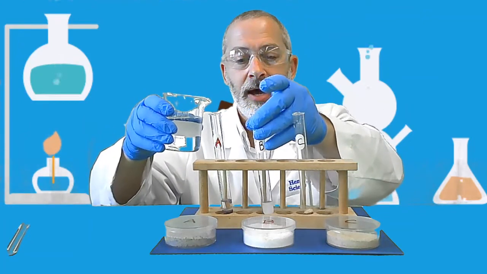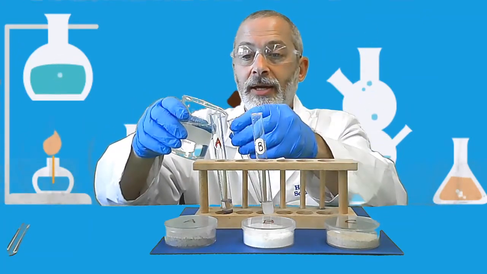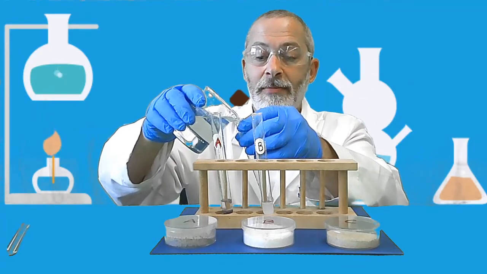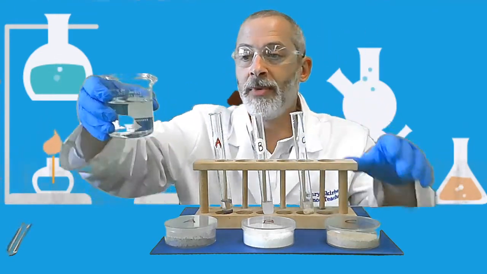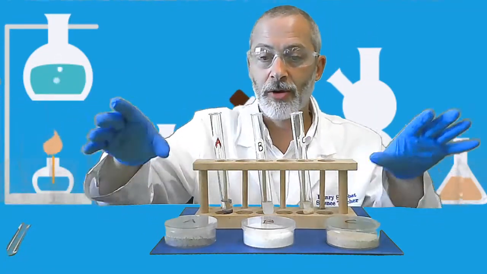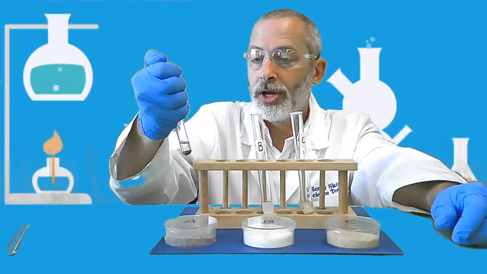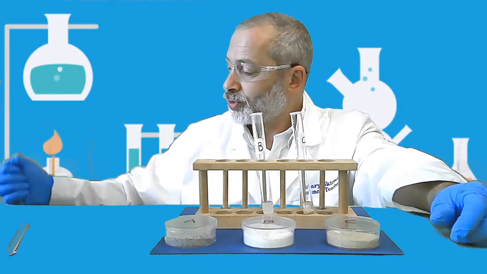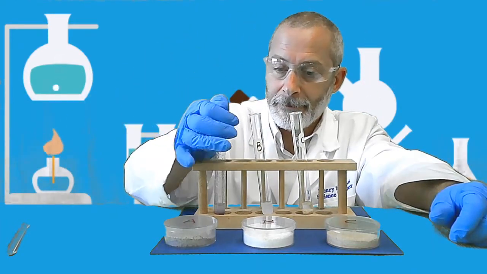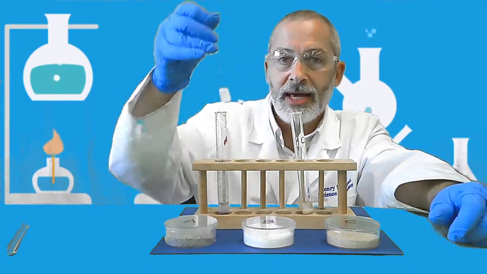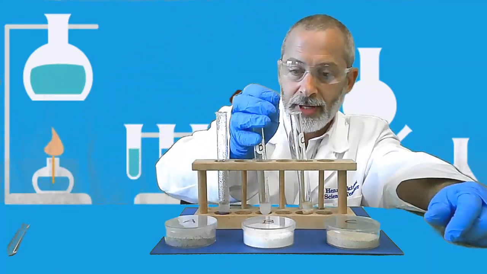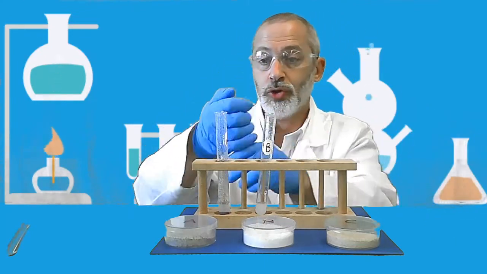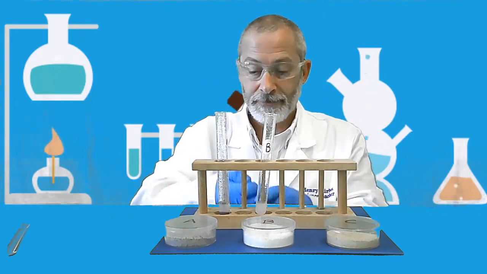And then I'm going to agitate and add some oxygen, and we'll make some observations. So we've got all three of them ready. Here we go. Test tube A, test tube B, and test tube C.